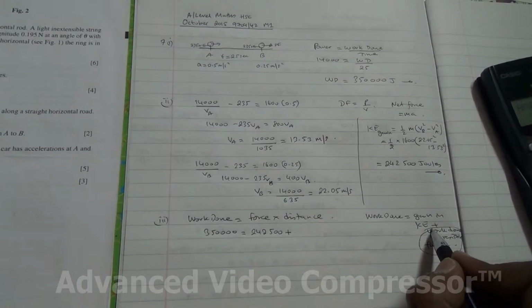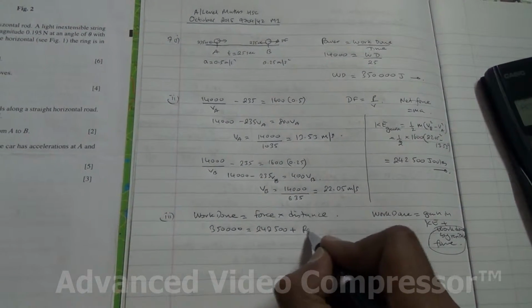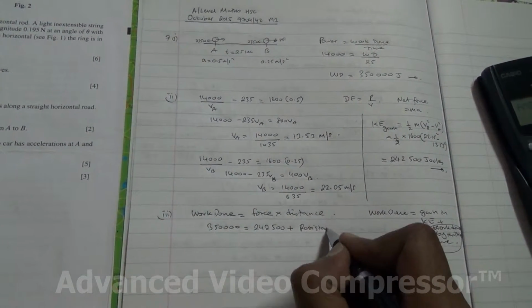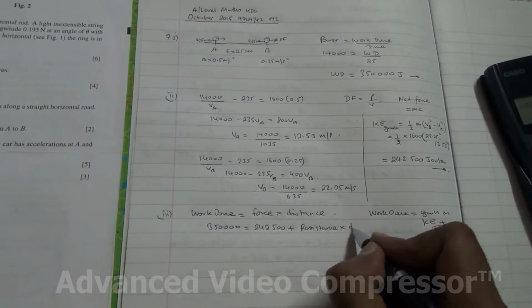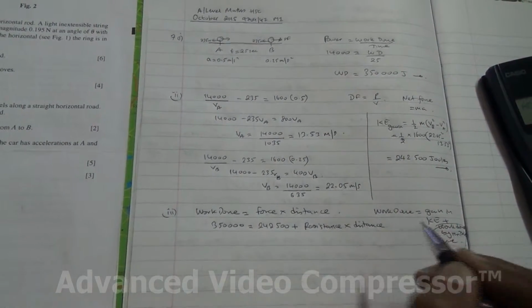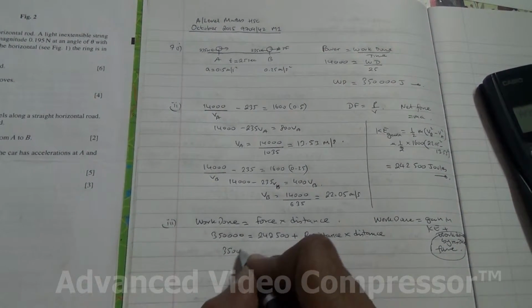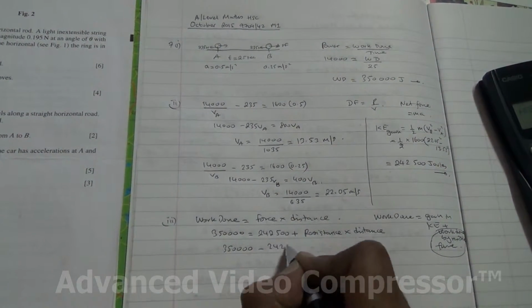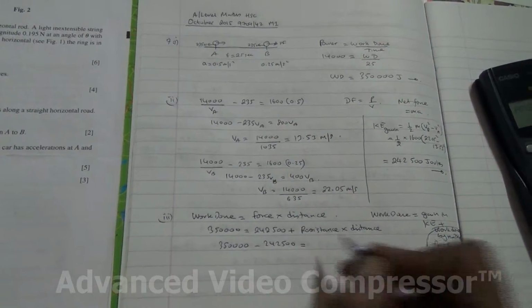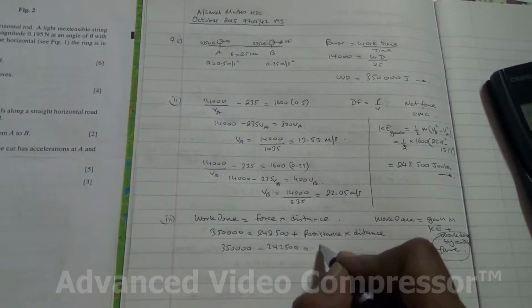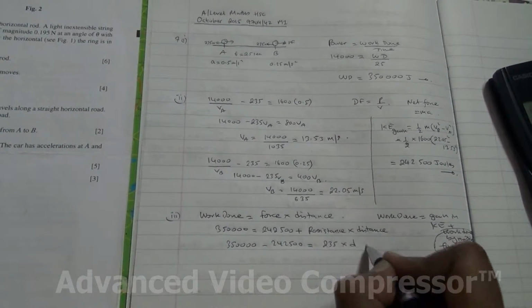What is the work done by the resistive force? It is the resistive force itself, multiplied by the distance moved from the point of application. So then 350,000 minus 242,500 is equal to resistance, which is 235 times the distance.